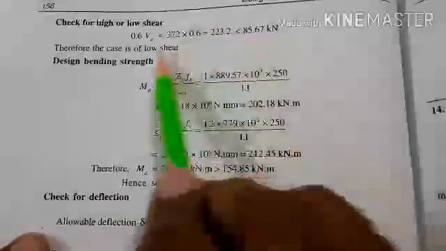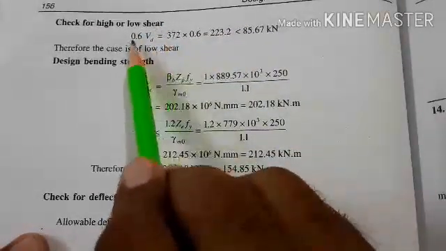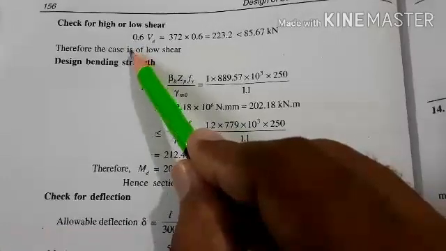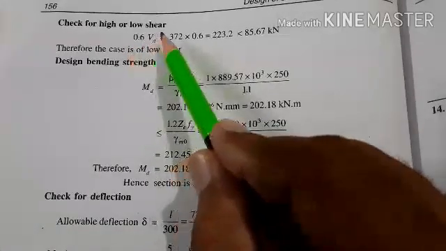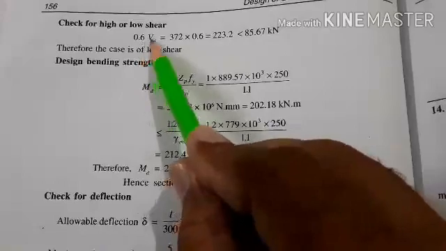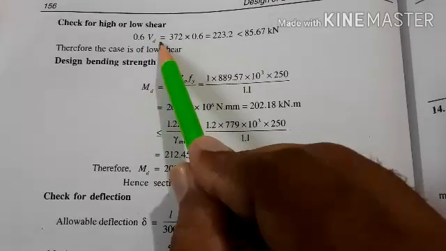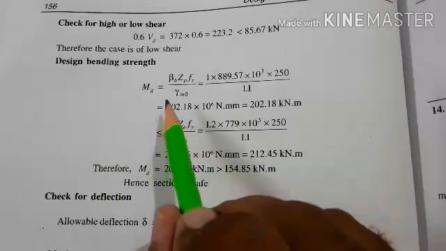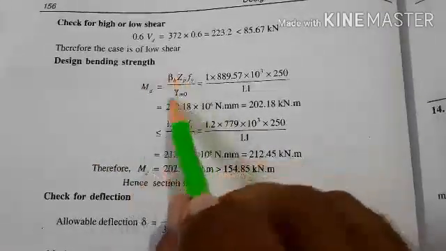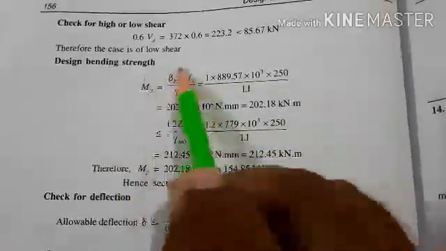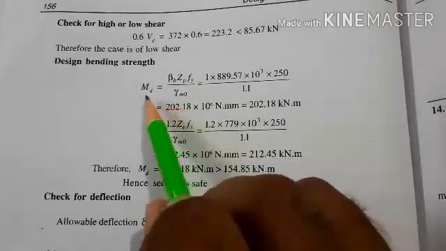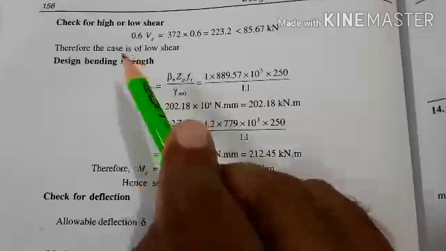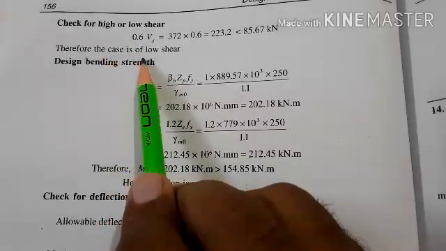So this is one check we need to do, and based on this high or low shear, we apply the formula to get the design bending strength. Since it is a case of low shear, the design bending strength can be calculated by using this formula. We are very familiar with this formula; we have used it many times to calculate the design bending strength. This formula is to be used when the section is giving low shear.